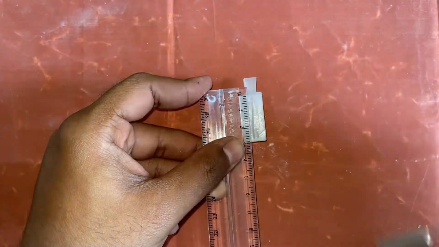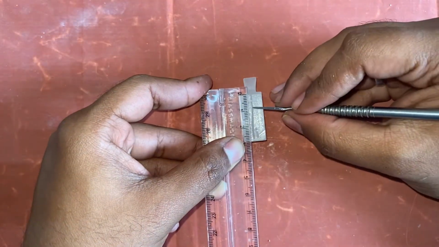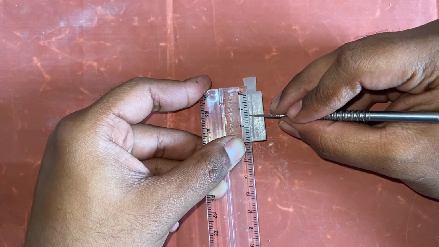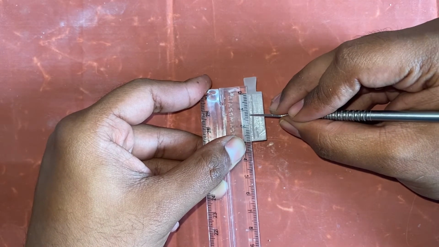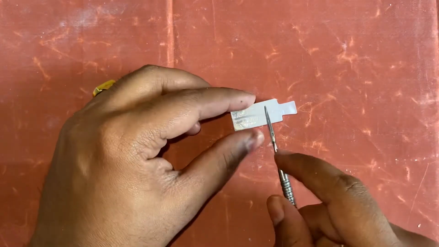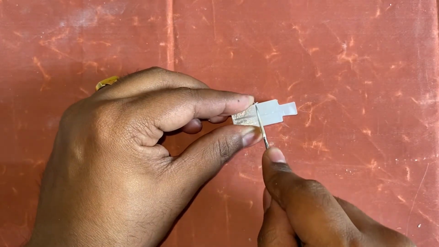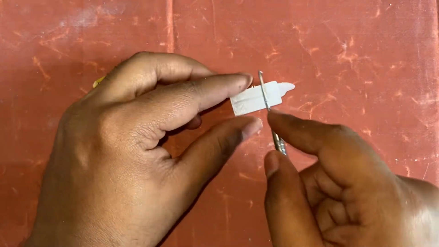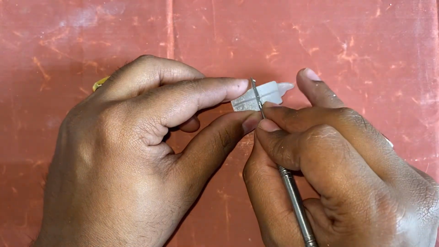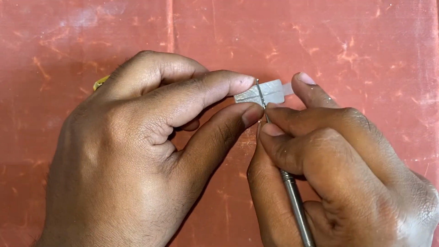So, by using the scale, you have to measure the length of the root. The length of the root for the mandibular central incisor is 12.5 mm. Mark it with the help of a carver and extend the line on all the aspects of the wax block.